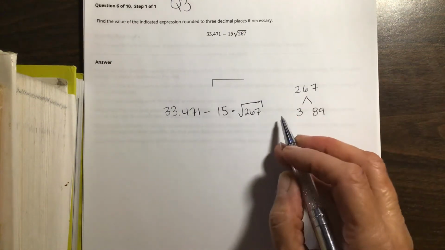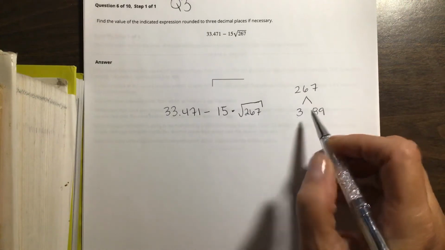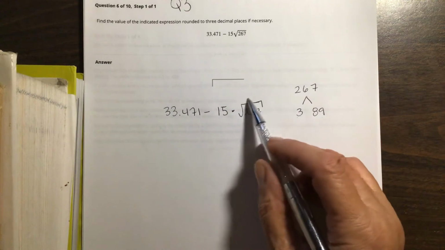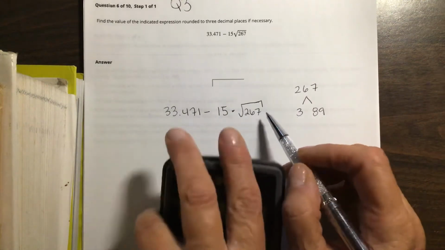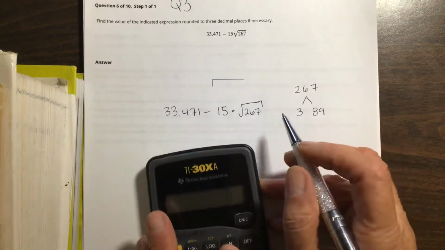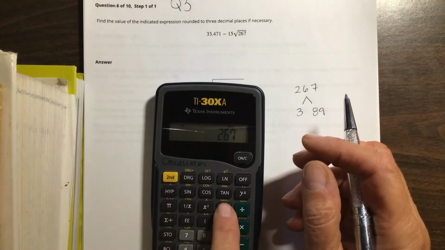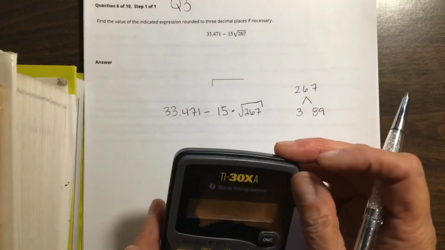in this problem, since both of these are primes, there's really not anything we can do to simplify this. So we're actually just going to go ahead and take the square root of this. In my calculator, I put in the number, and then I hit the square root symbol, and it's giving me the square root.